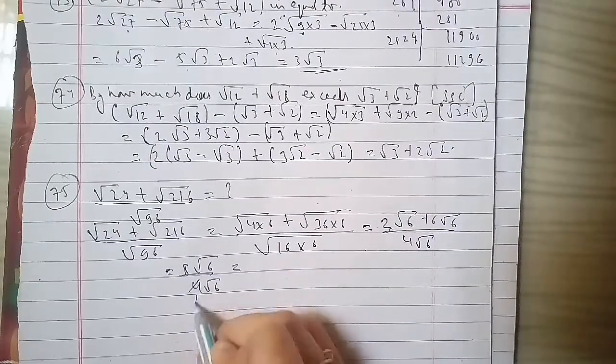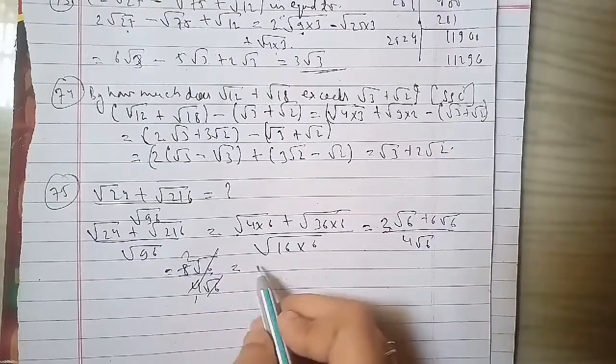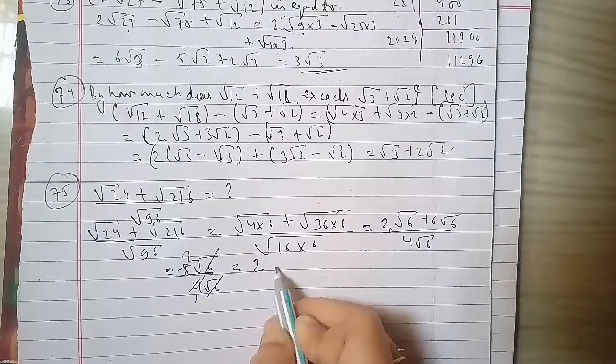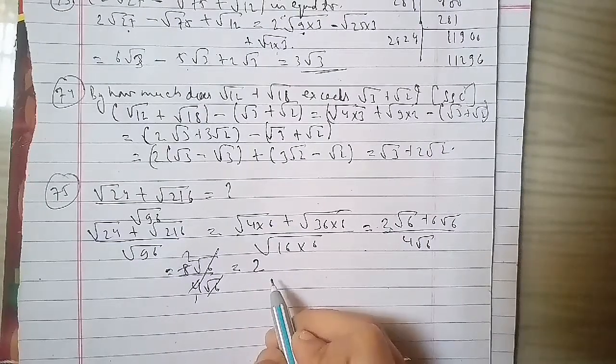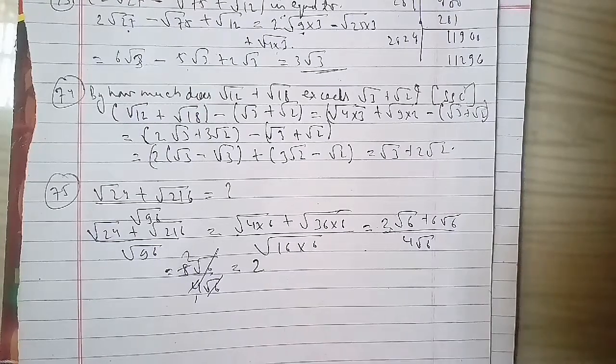This question has been asked in your SSC examination paper, and it is also important competition-wise. The options are 3 by 4, 1 1 by 3, 1 7 by 9, and 1 3 by 4. So let's talk about it.